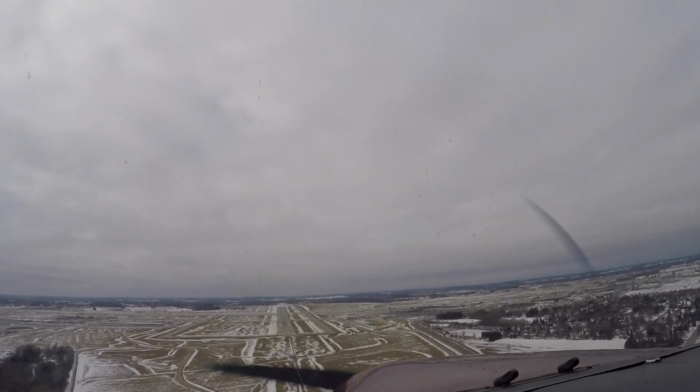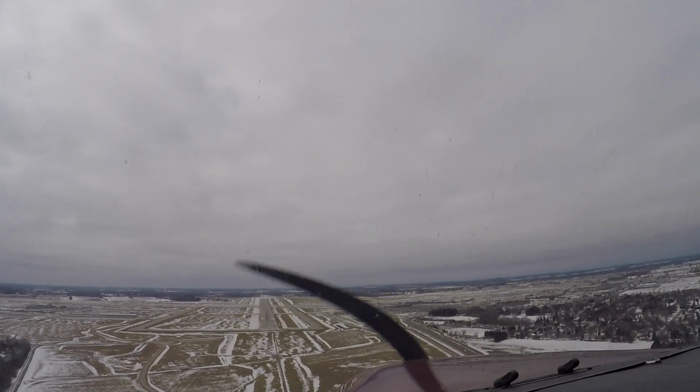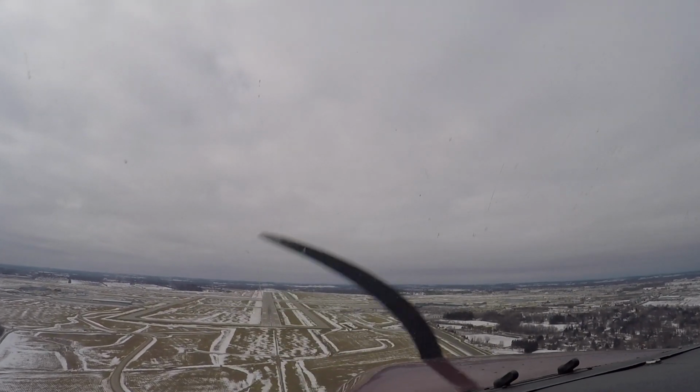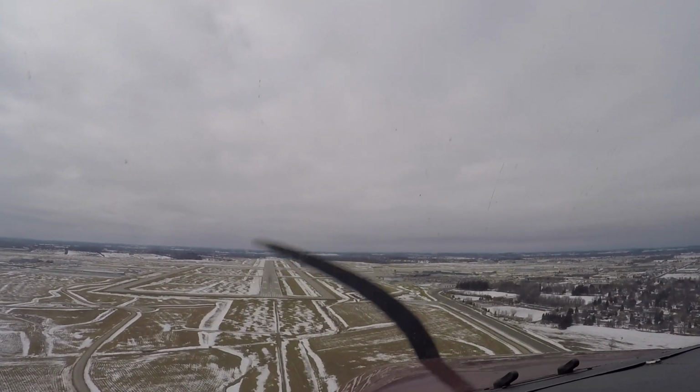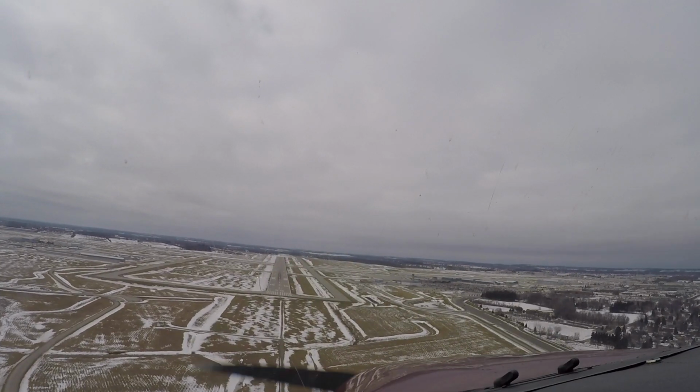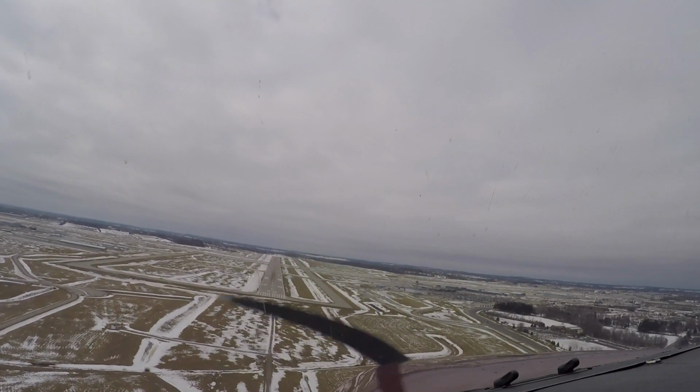So always look inside, look outside, keep that scan. We want about 70 knots. See how we're a little high? That's because you're holding off. So take some power out a little bit. And just now, once again, we're naturally letting the nose come down.